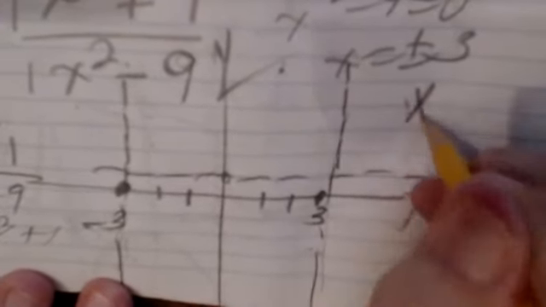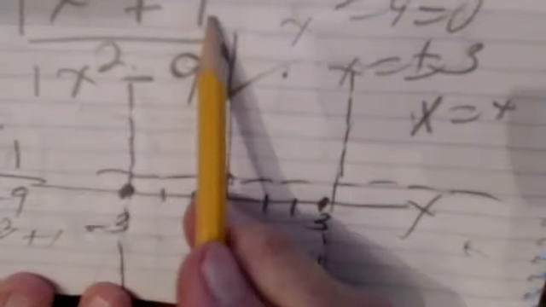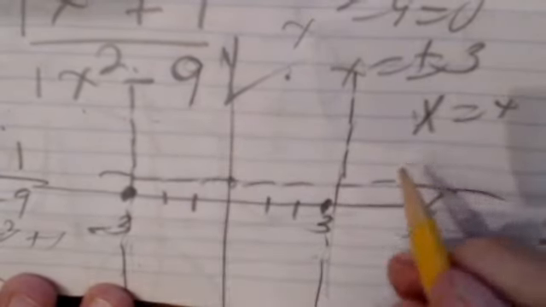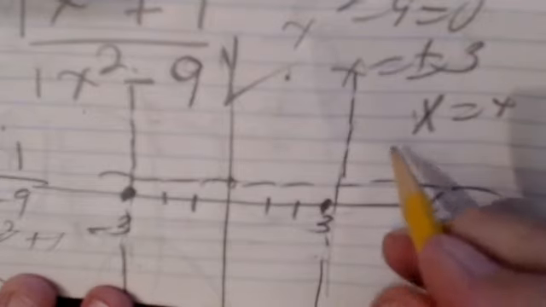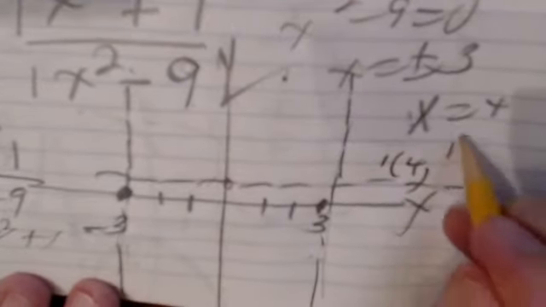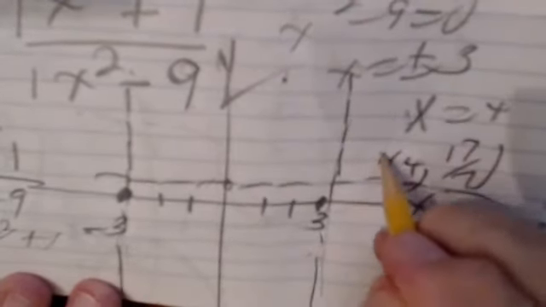Now, drawing the graphs is going to be simple. You're going to let x be 4. You're going to go just to the right of this number. So you let x be equal to 4, and I got 16 plus 1, which is 17, and I got 16 minus 9, which is going to be 7. So when I let x be 4, I come out with 17 divided by 7.